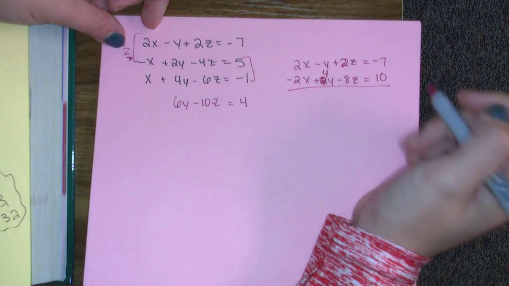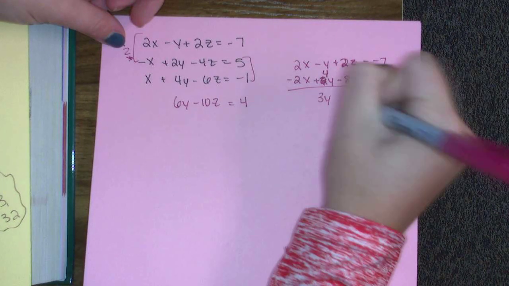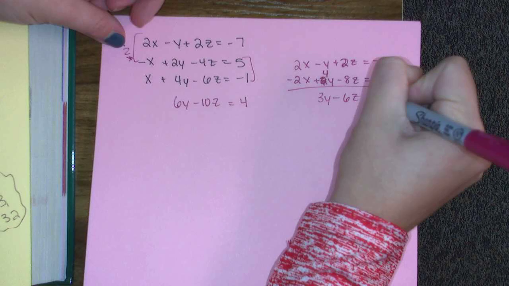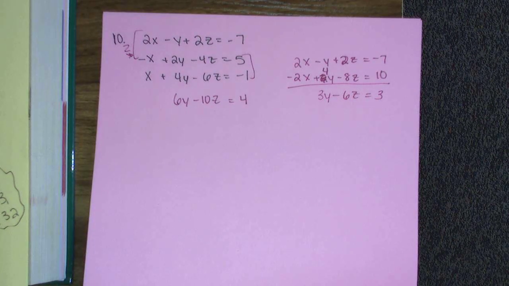So now combining stuff, I end up with 3y minus 6z is equal to 3. Now I have two equations with two unknowns, so two variables I can solve for. So now I could use elimination or substitution. I'm going to use elimination because I think it's preferred.